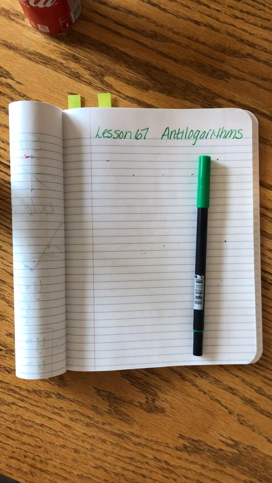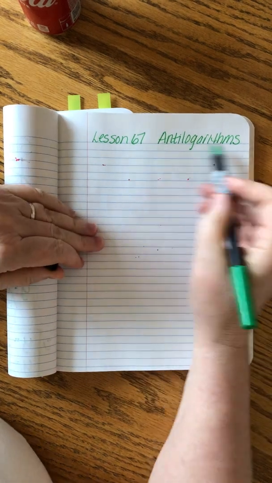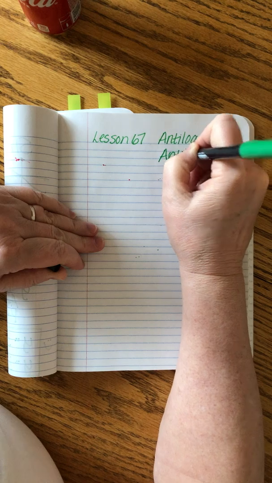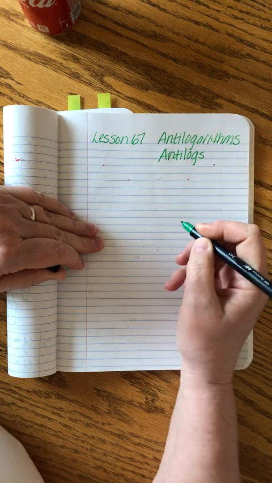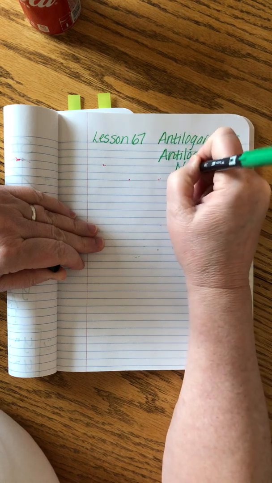Saxon Advanced Mathematics, Lesson 67. Today we are going to talk about antilogs. Oh, that's a scary looking word, isn't it? Instead of saying anti-logarithms, we typically say anti-logs, or as I prefer, these are simply the numbers.